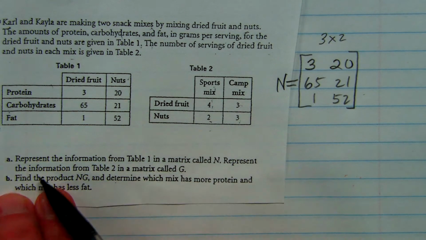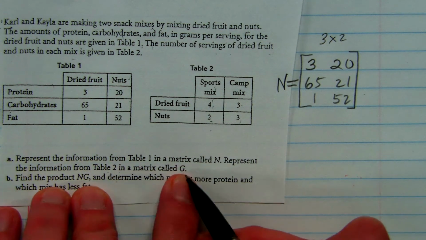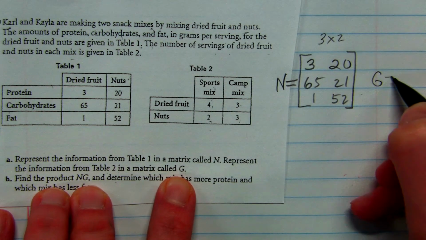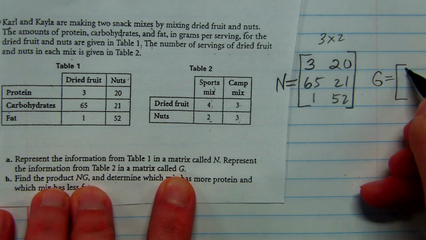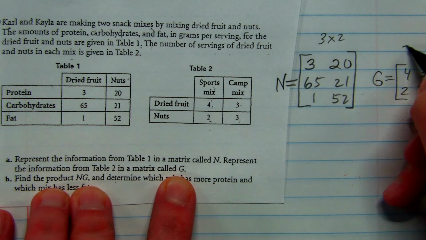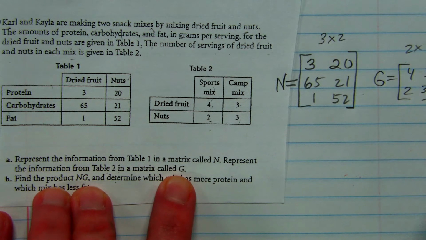Then it says represent the information from Table 2 in a matrix called G. So I'm going to have G here, and I'm just going to go 4, 3, 2, 3, and this would be a 2x2 matrix. So that's all of Part A, just making the matrices.